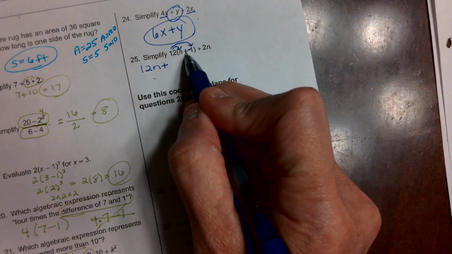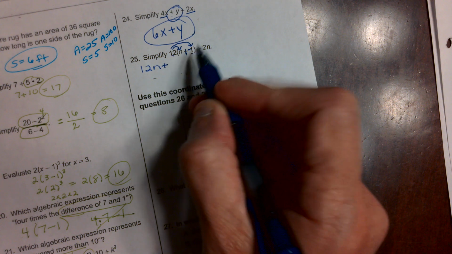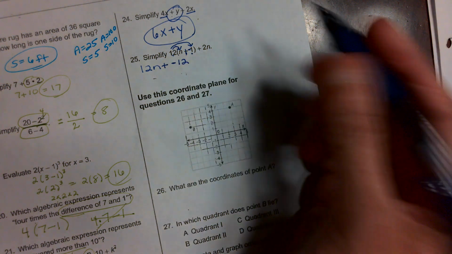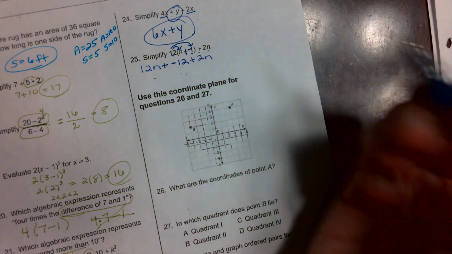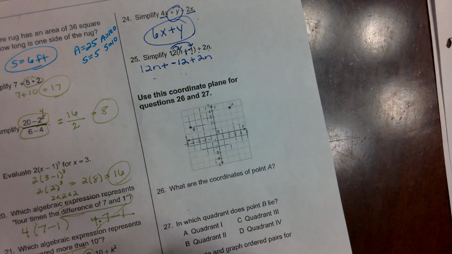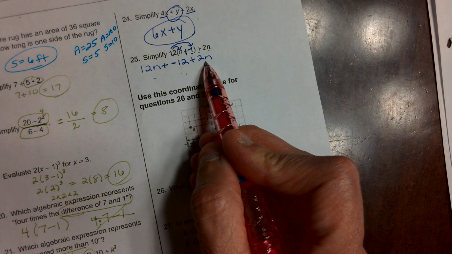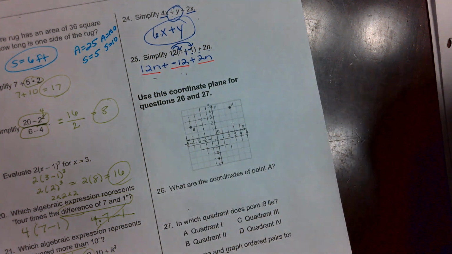Plus 12 times the negative 1. That's a negative 12. I'm going to rewrite the ending. Plus 2n. Now that we've gotten rid of the parentheses, we can see how many terms we have. 1, 2, 3. Remember, terms are things that are added or subtracted together. I've got 12n, I've got negative 12, and I've got 2n.